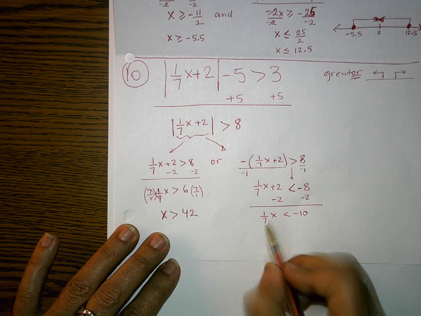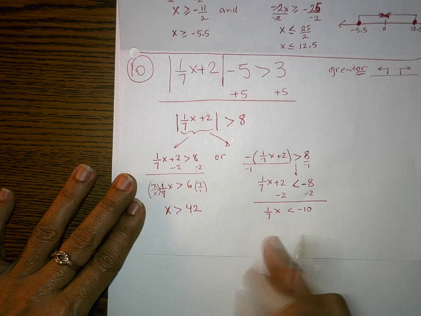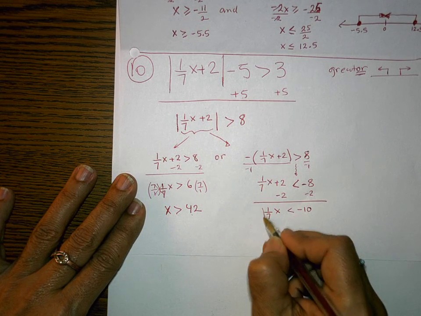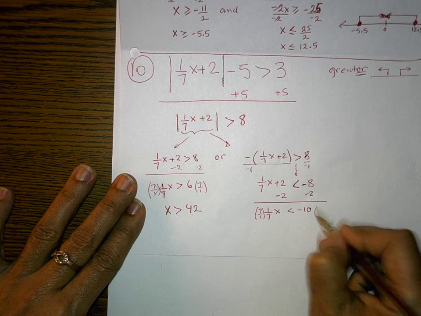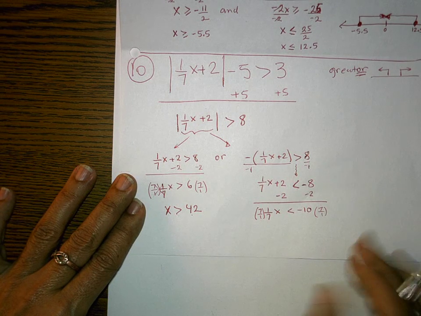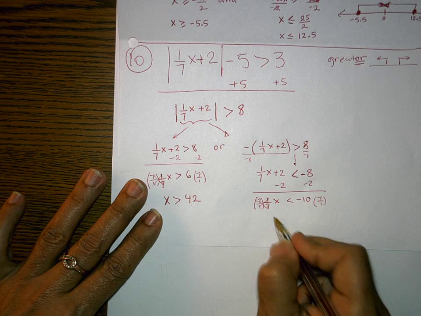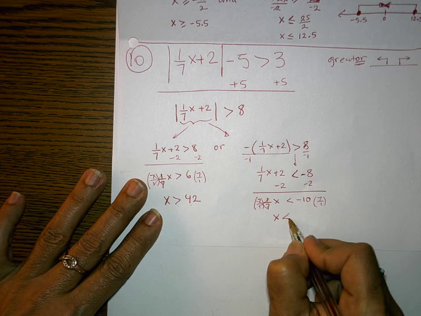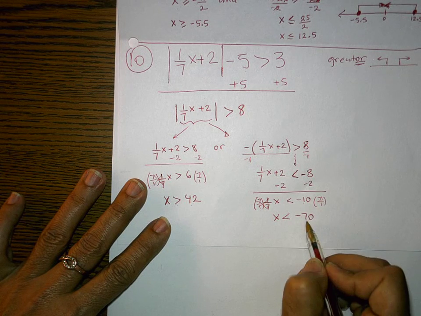Multiply by the reciprocal just like we did here. The steps stay very, very similar, almost the same. So I'm going to multiply by 7 over 1, the reciprocal. Multiply by 7 over 1 also on the other side. So this becomes a 1, and 1 times x is x, is less than -70. -10 times 7 is -70.